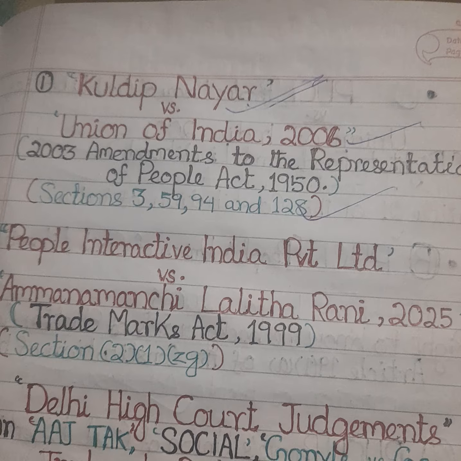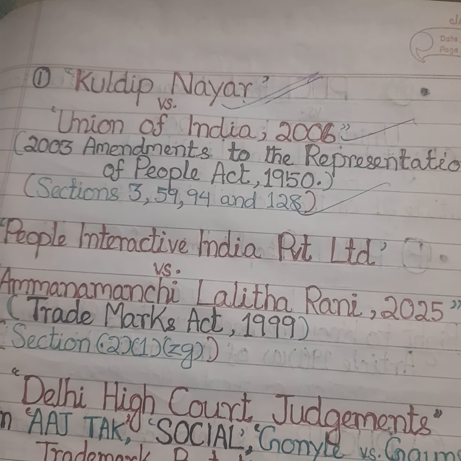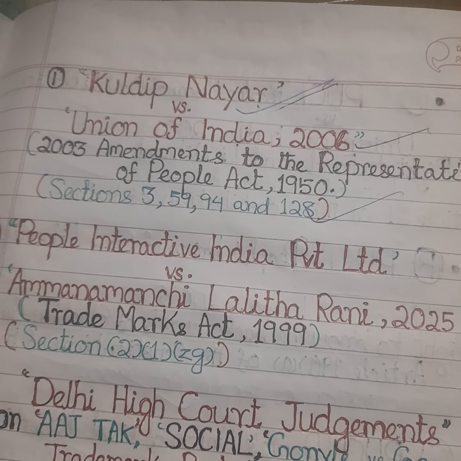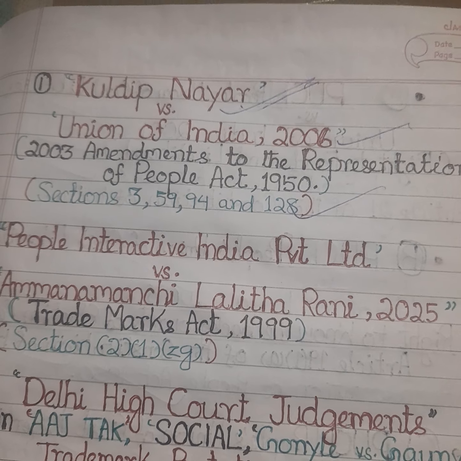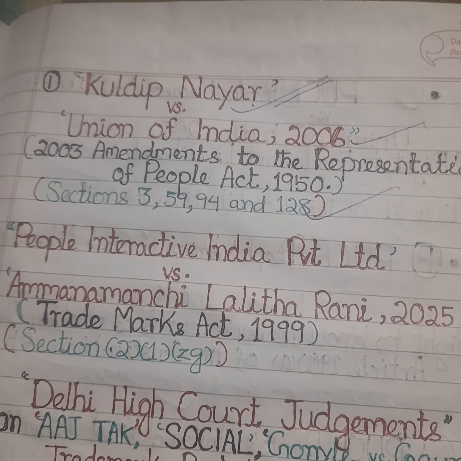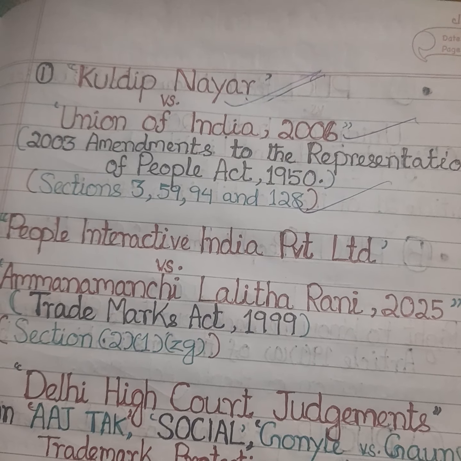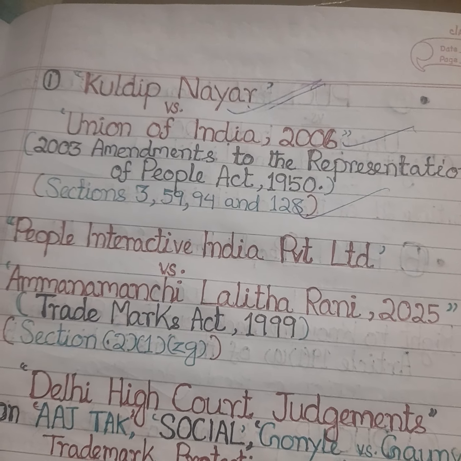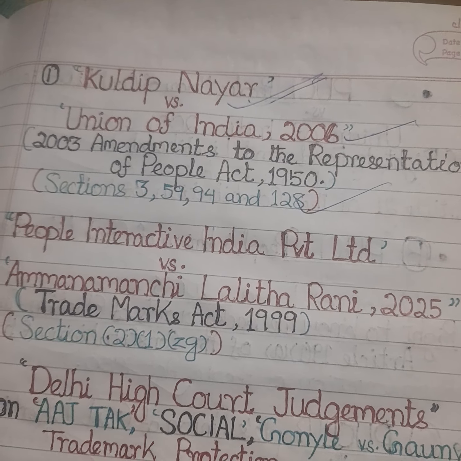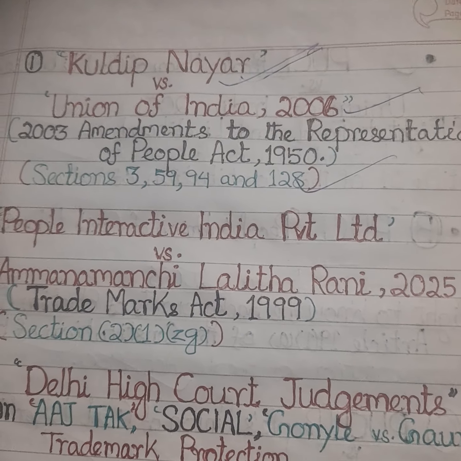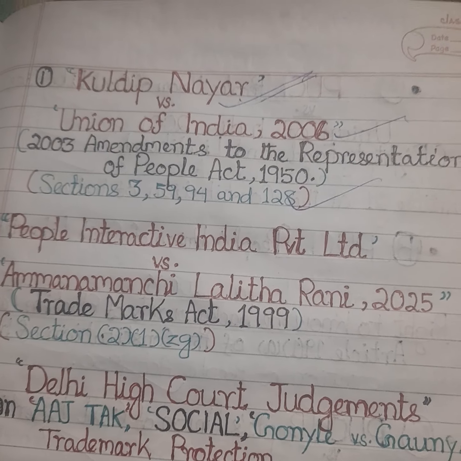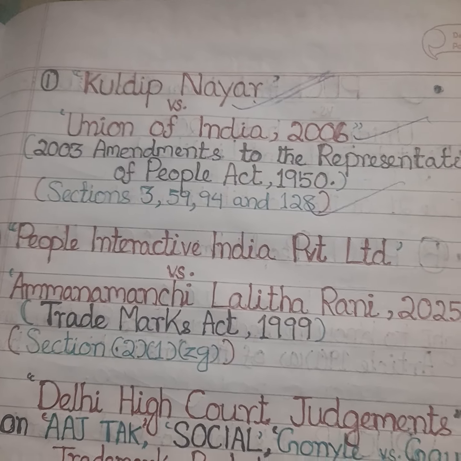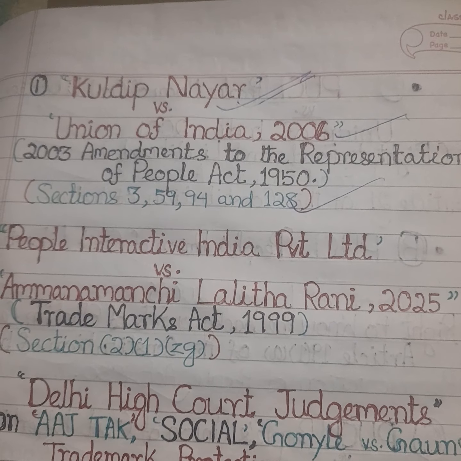For the second issue, they contended that the amendment made under Section 59 of the Act introduced the open ballot system, and following that, amendments were also made regarding Section 94 and 128 of the Representation of People Act. According to them, the amendments violate the principle of secrecy, and they also mentioned that it was merely a political move by political parties for their own achievement. They also contended that it violates freedom of speech and expression, as it is a fundamental right enshrined under Article 19, Clause 1, Subclause A. It also violates the provisions of the Representation of People Act.